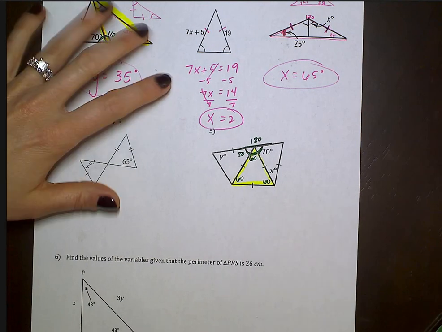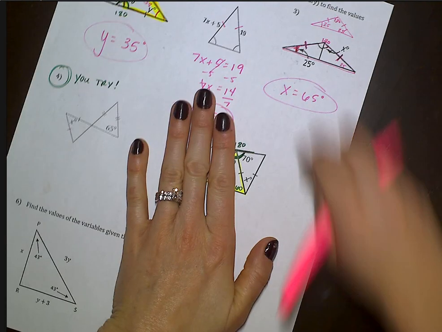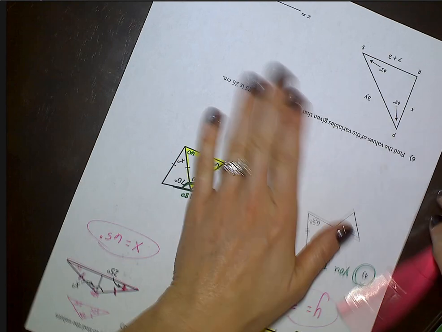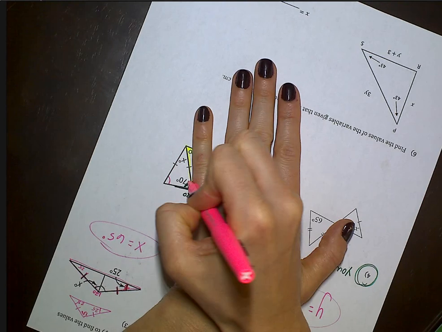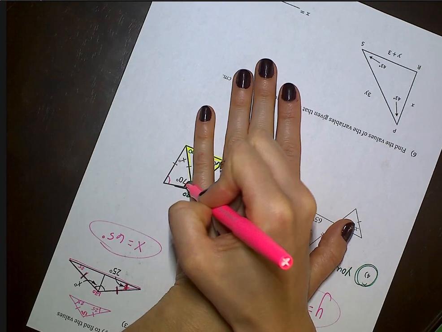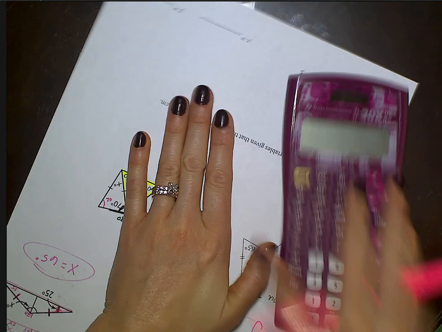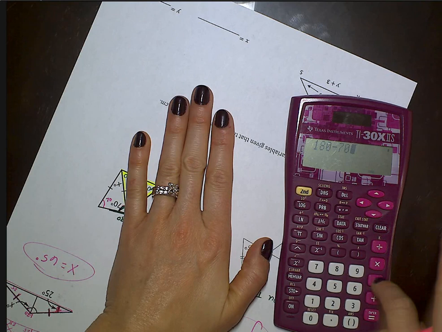I guess I could have found x right away. Let's go ahead and do that one while we're looking at it. I'm going to turn my paper upside down. Hopefully you can see that that's isosceles. So there's the two congruent sides. Below it, those are the two congruent angles. Since that guy's 70, this is 70. So I'm just going to do 180 minus both of those 70s. X would be 40.